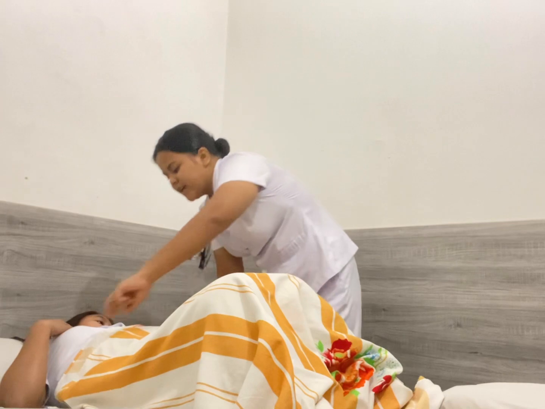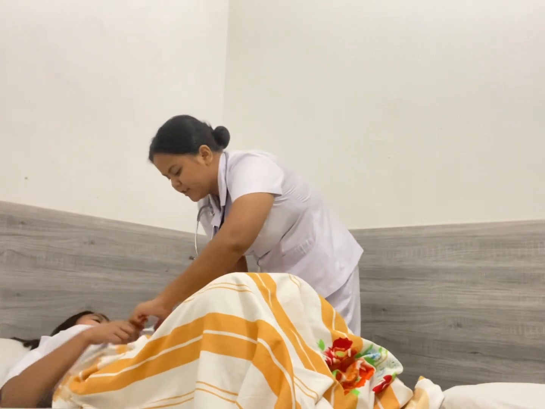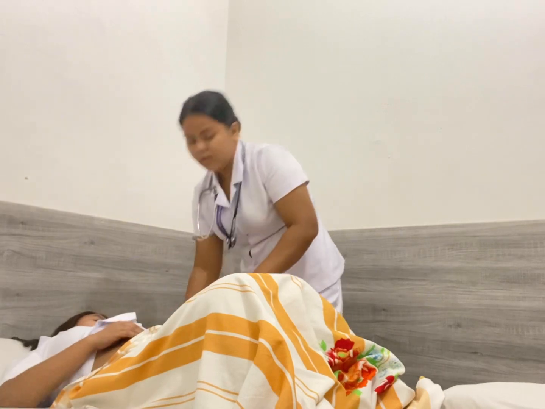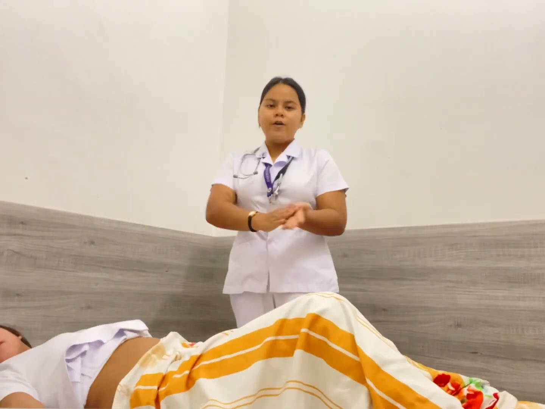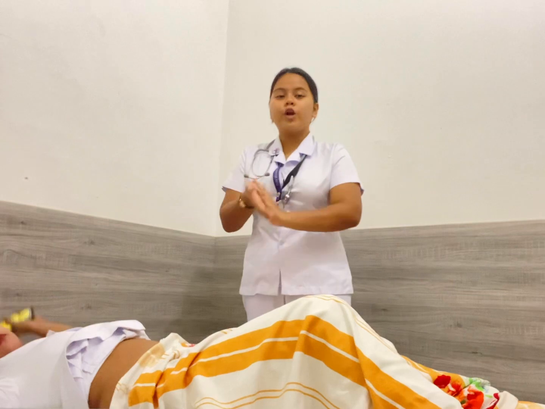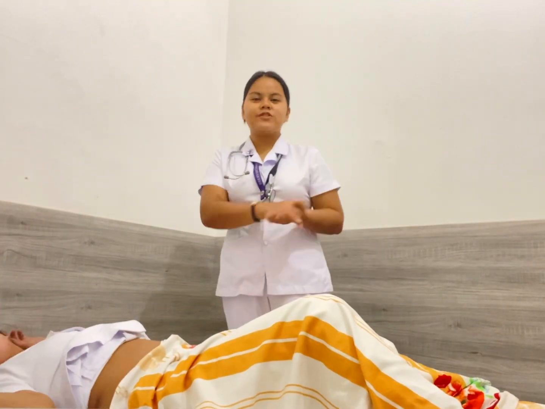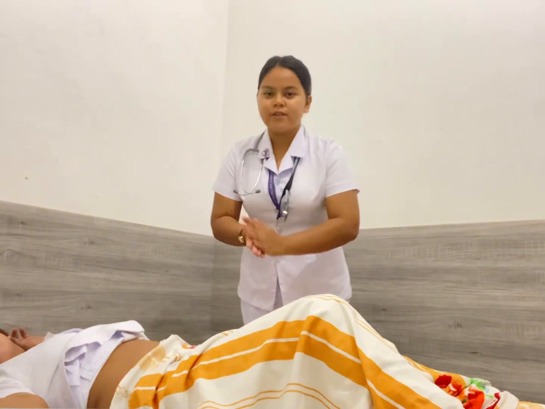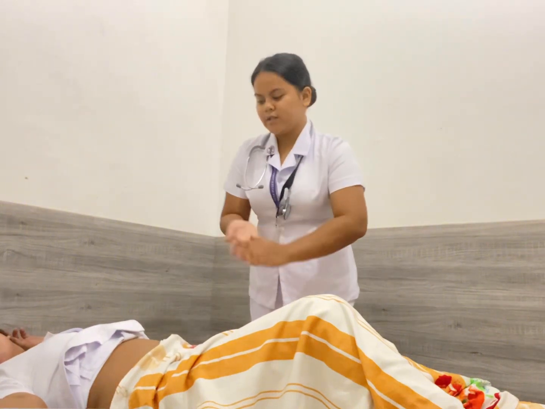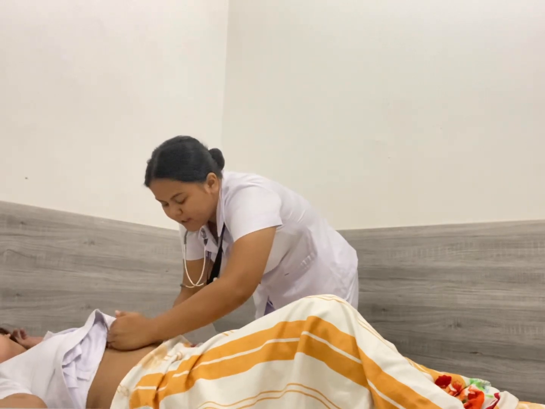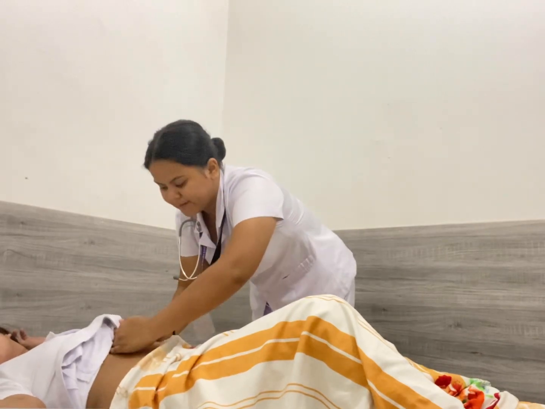So, ma'am, expose na po yung mga ma'am. Start na po, ma'am. So, now I'm going to warm my hands before palpation. So, first is the fundal grip. This is to determine which part of the fetus is at the fundus of the uterus. So, we do this in grasping the fundus of the mother's abdomen.